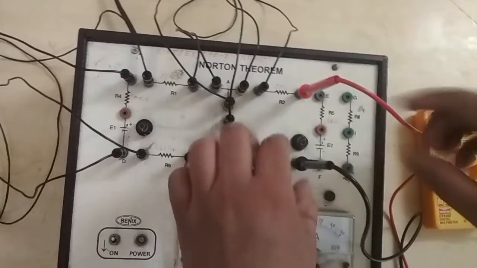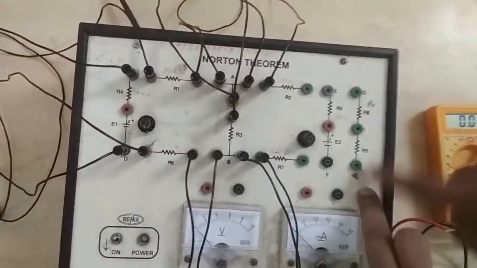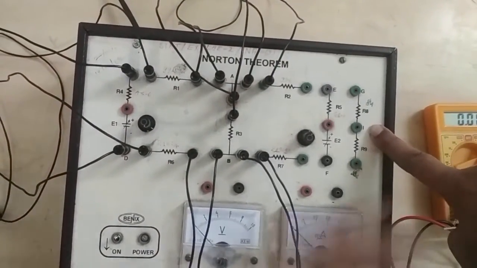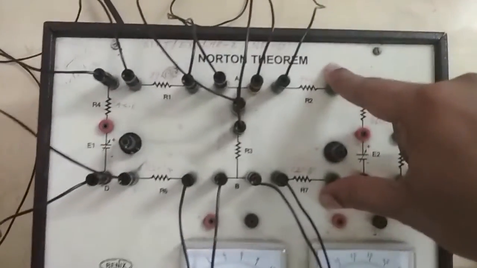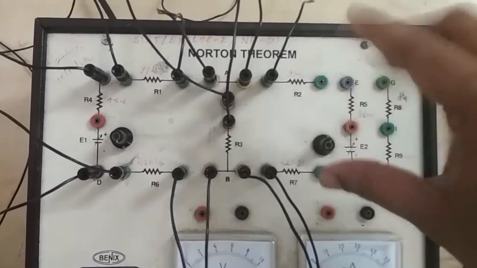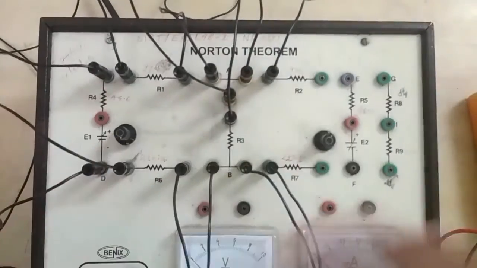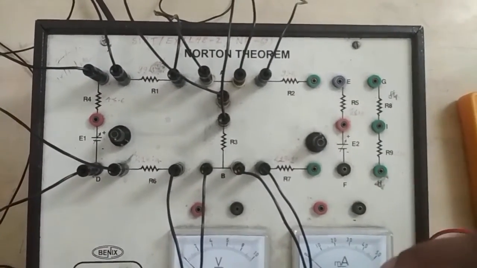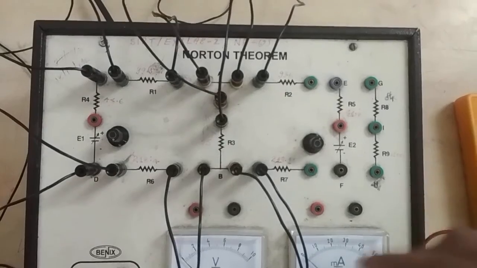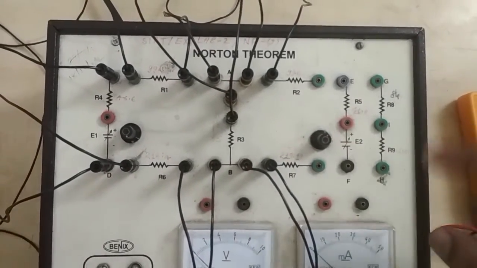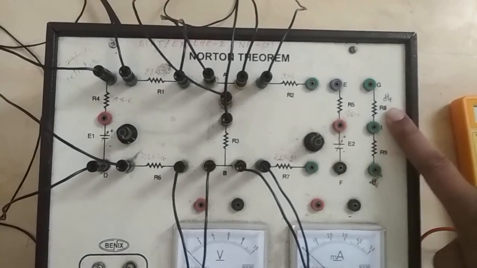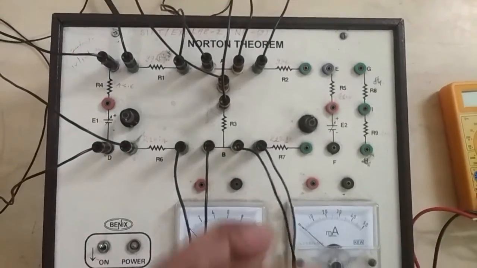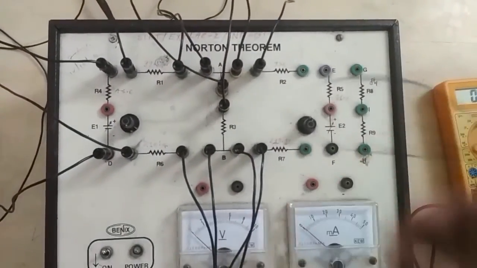After this, I am going to calculate the actual load current across this terminal, because whatever the short circuit current and RTH you have calculated, use these two values, put them into the formula and calculate the IL. Then you have to check whether that measured IL matches the calculated IL or not. There may be some percentage of error. It will be around 5 to 10%.